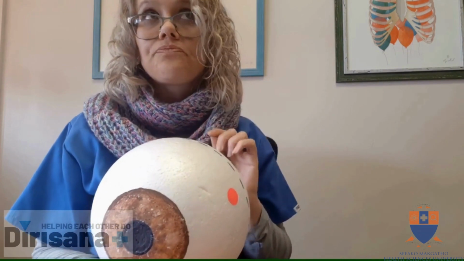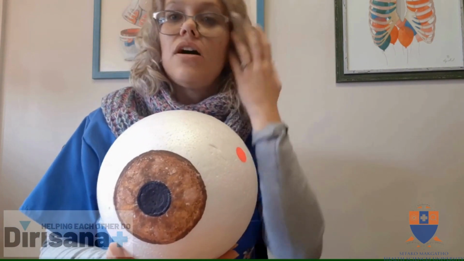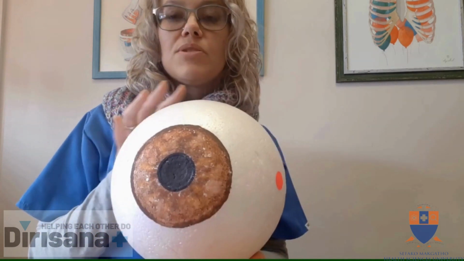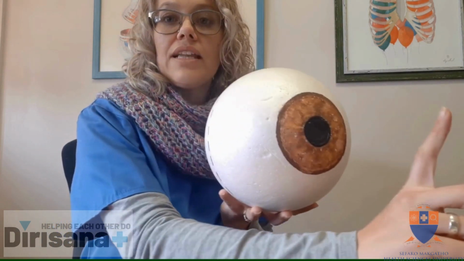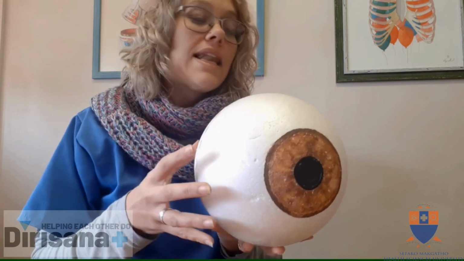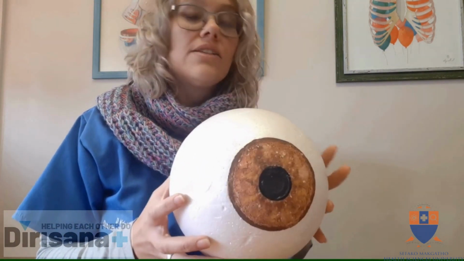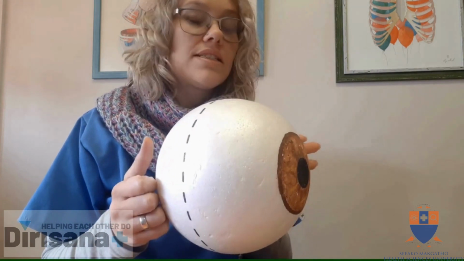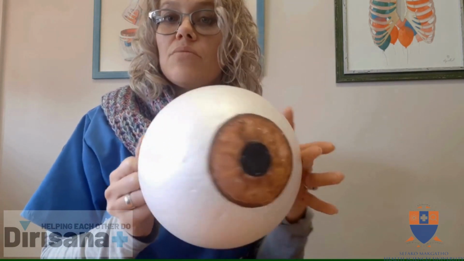Now to isolate these movements and clinically test for specific muscles, the clinician will, for example, first ask a patient to follow the finger laterally so that the eye is abducted, produced by lateral rectus. Okay, so that will test for the abducent nerve, which is the cranial nerve that supplies the muscle that abducts the eye.